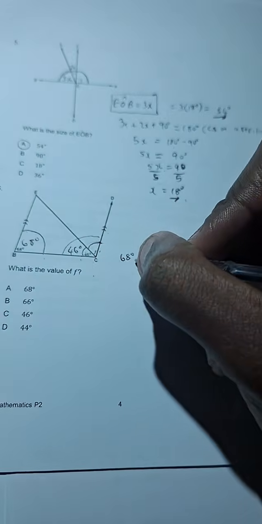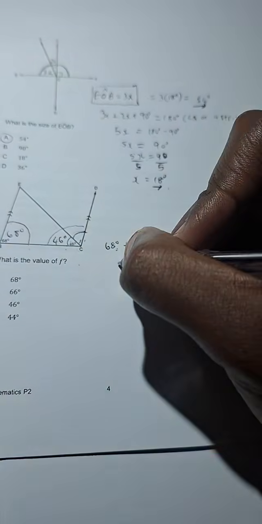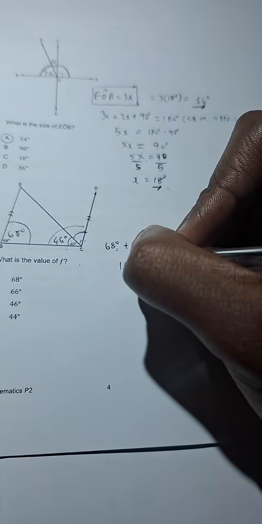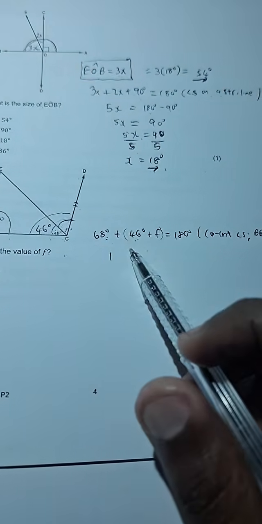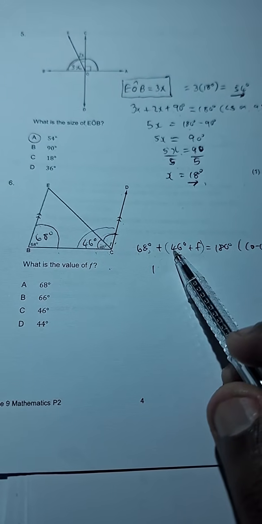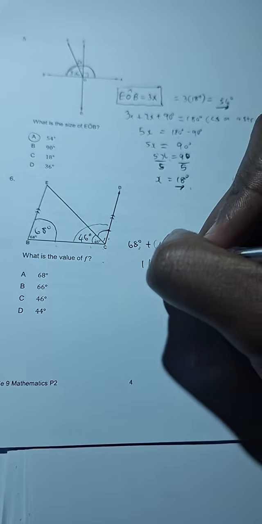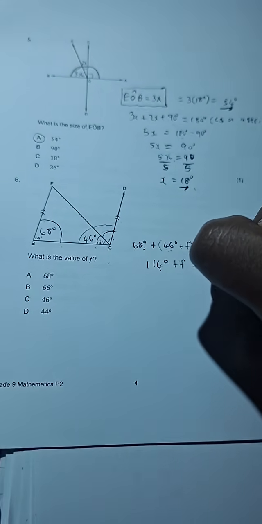Then I can now solve 48 plus 68 plus 46. So that would give me a what? 100 and what, guys? 68 plus 46. Hopefully I can see that. What does that give me? 114, thank you. Plus F, which is 180.